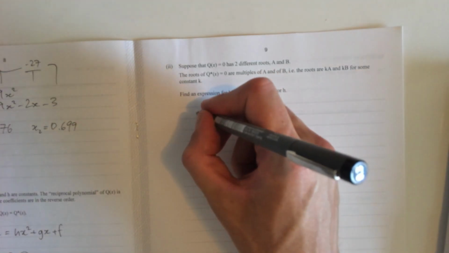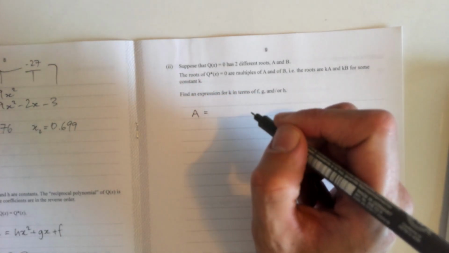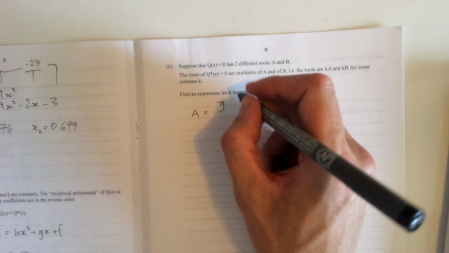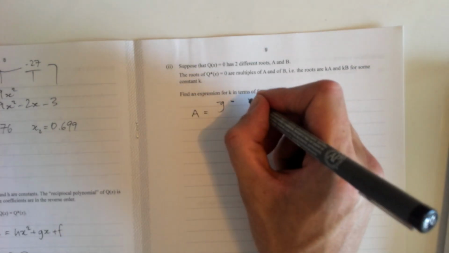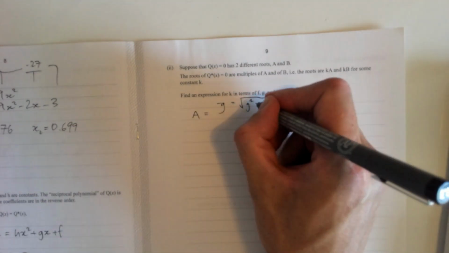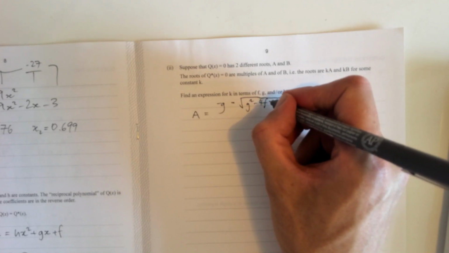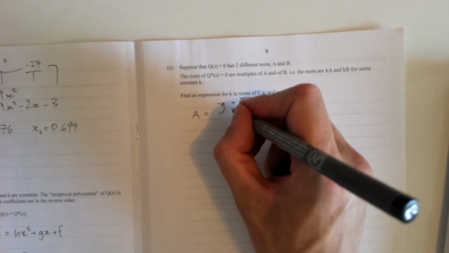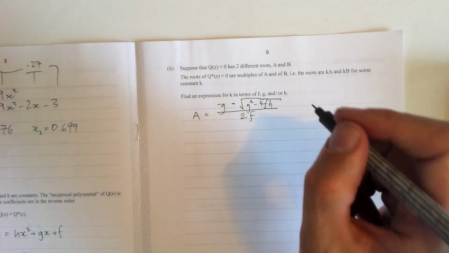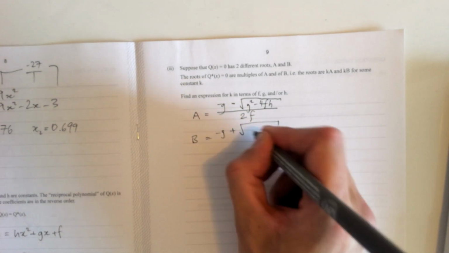Am I setting up like a quadratic equation here? A equals negative b minus the square root of g squared minus 4ec, divided by 2f. B is the same but with a plus.